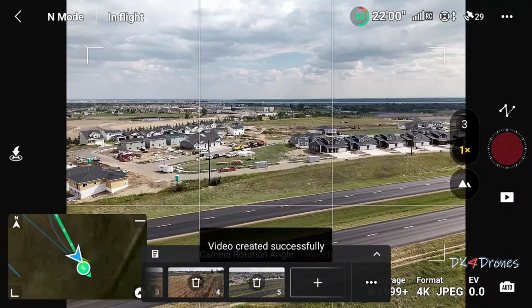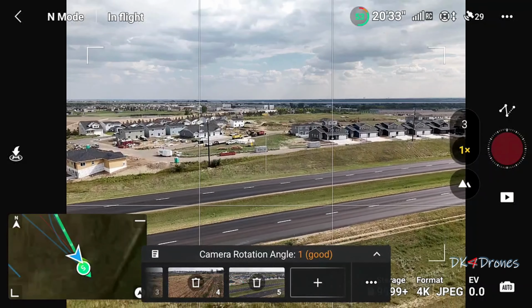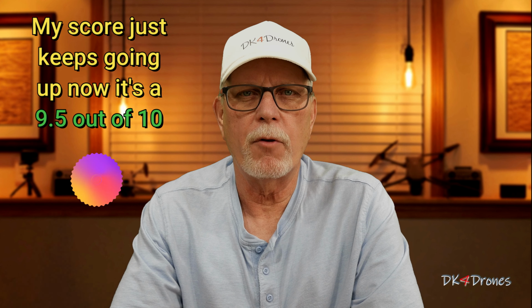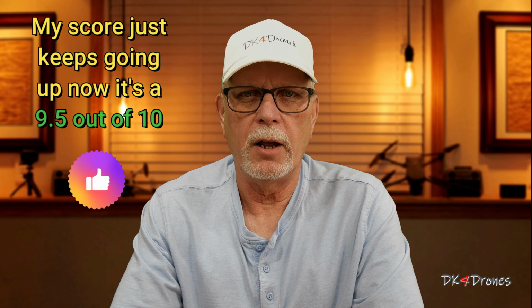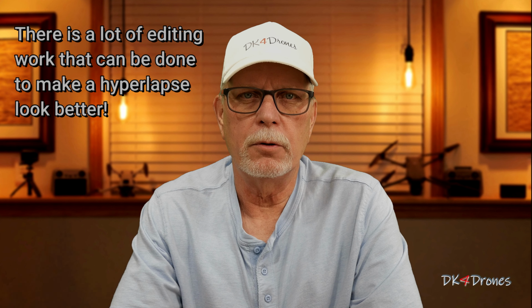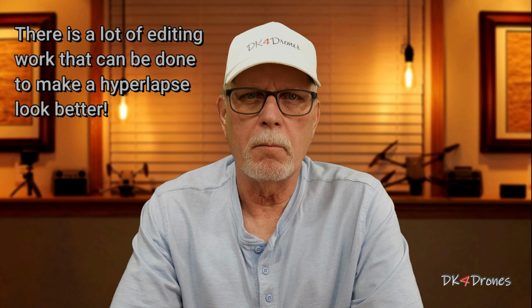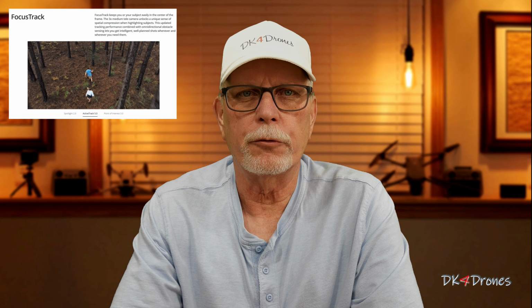Video created successfully. That's about it for the 4 hyperlapse modes. The one thing I did take away from all of this is this feature is really nice to have on your drone and another way to present a video. Being a little better at editing would help with hyperlapse too, something I need to work on. The next feature I'll be covering on my DJI Air 3 is FocusTrack.